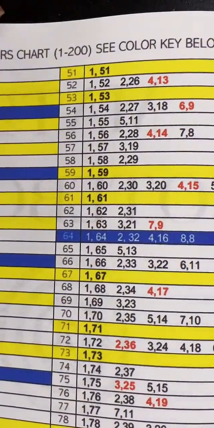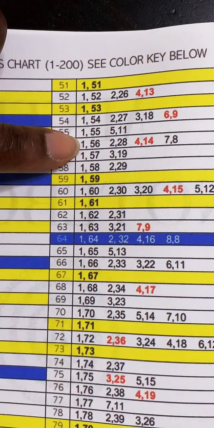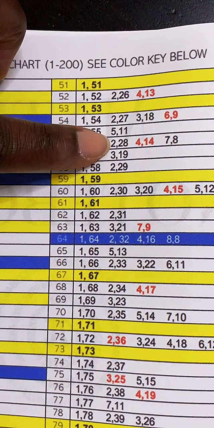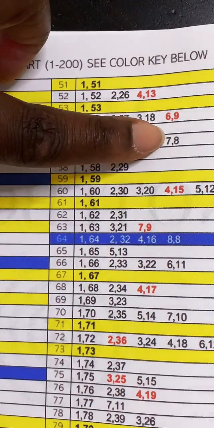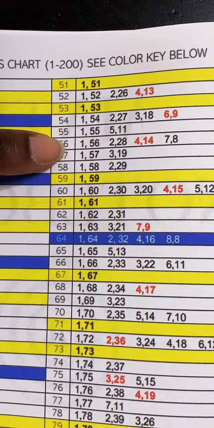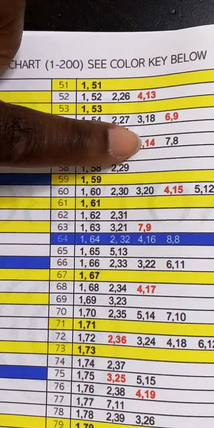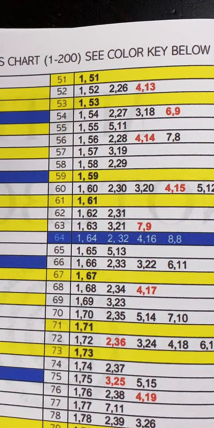We're looking at 56. We've got factors of 1 and 56, 2 and 28, 4 and 14, and 7 and 8. Which one of these, if I add them together, gives negative 15?